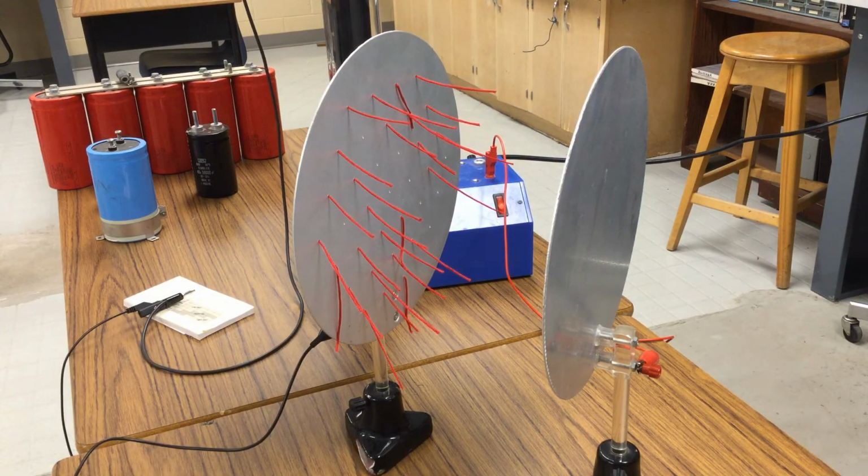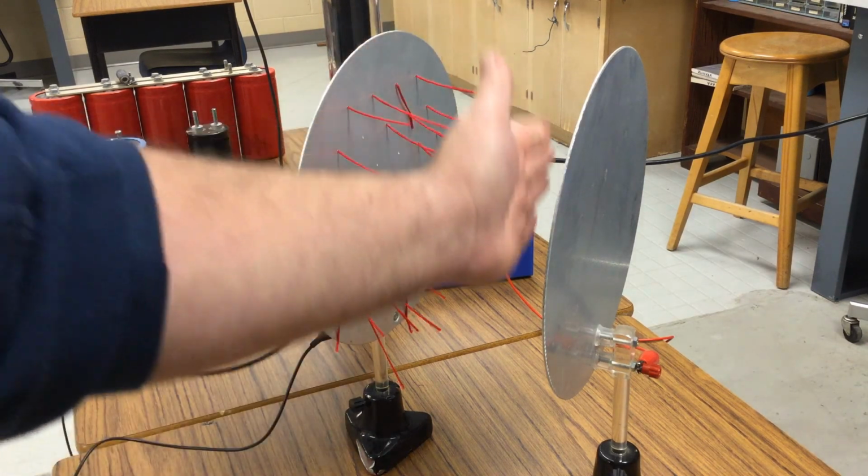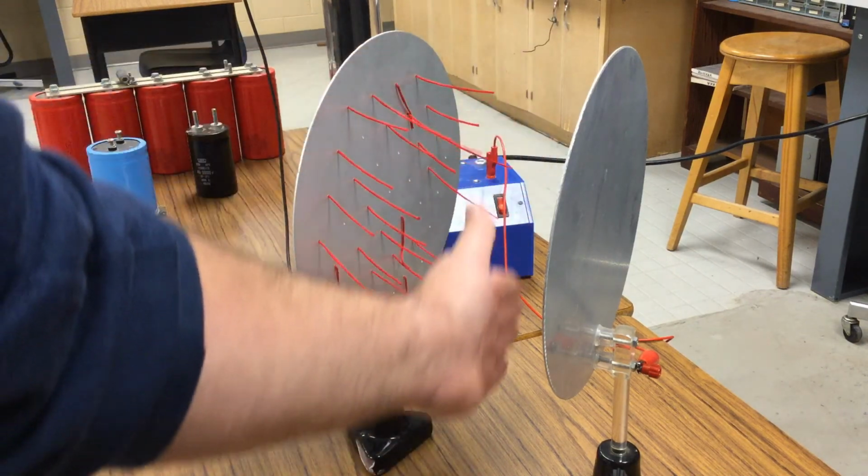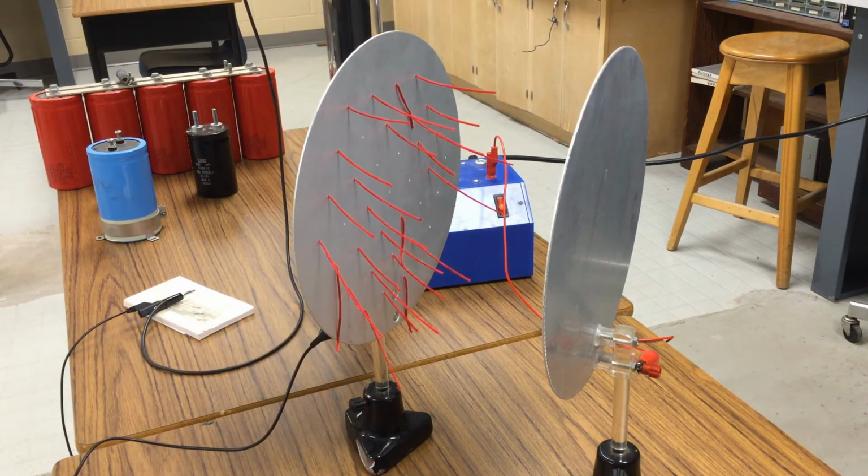The distance between the plates, the surface area of the plates, as well as the insulating material or the dielectric material between the plates, all impact the capacity of the capacitor to store voltage.